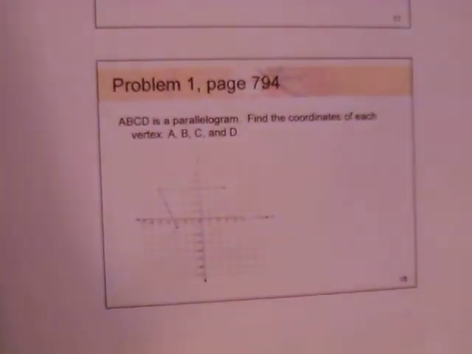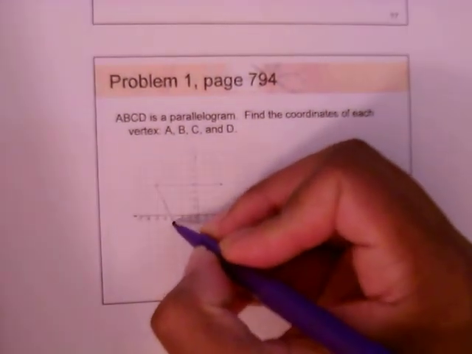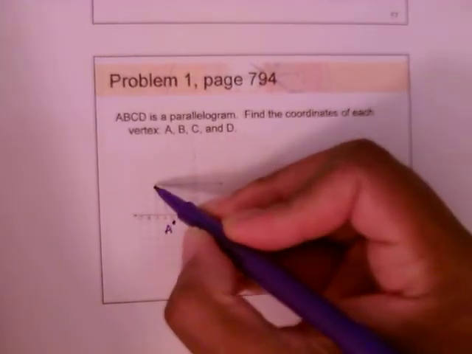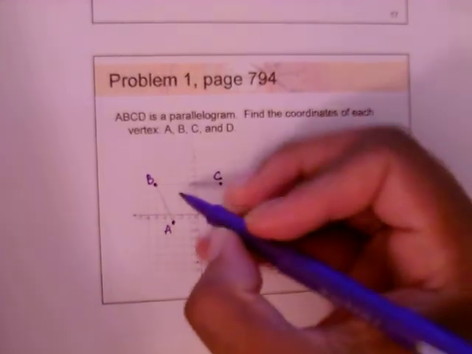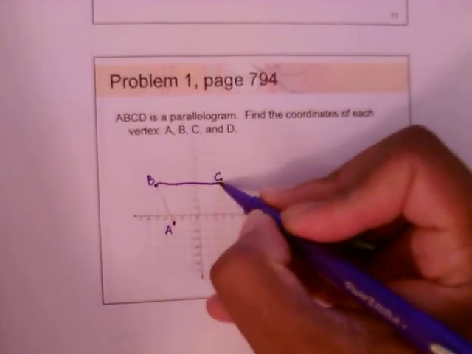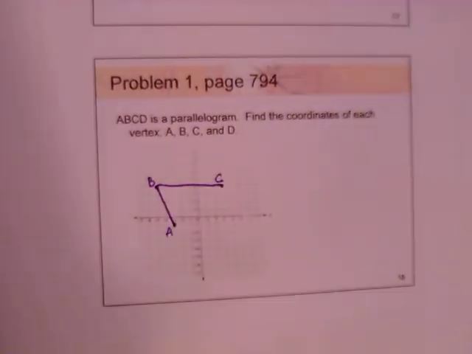I apologize for the blurriness, this is not clear, but this right here is point A, this is point B, and that's point C. And you're told that ABCD is a parallelogram, and you want to find the coordinates of each vertex, A, B, C, and D.